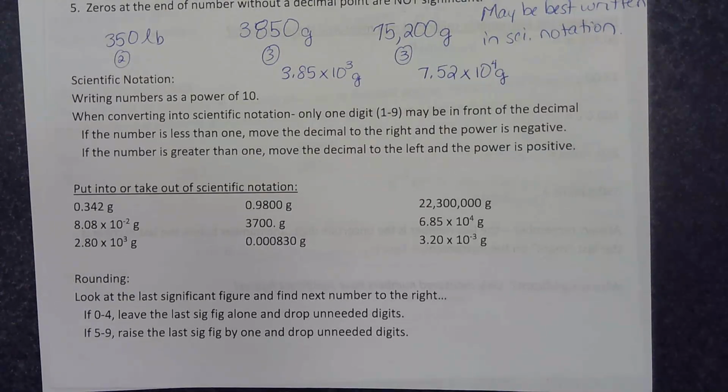So it says, what is scientific notation? Scientific notation is writing numbers as a power of 10. And we will only have one digit, 1, 2, 3, 4, 5, 6, 7, 8, 9, in front of the decimal. When converting into scientific notation, you move the decimal so that you only have 1 through 9 in front of the decimal. You can't have 32 point something in front of a decimal. It would be 3.2 or 3 point something.